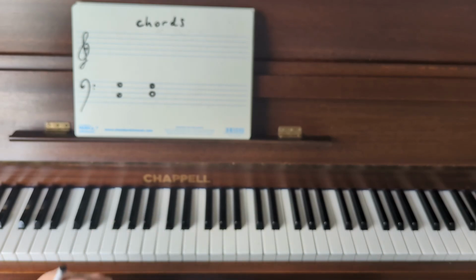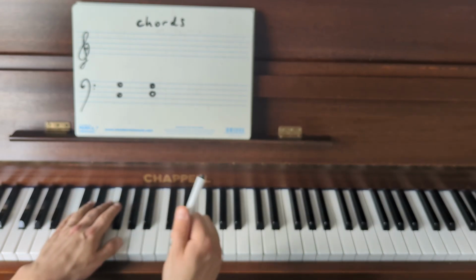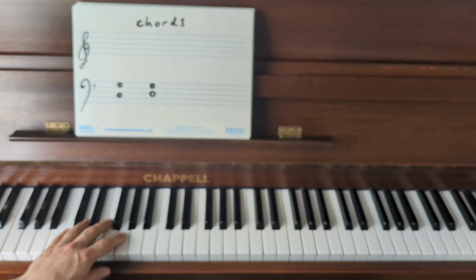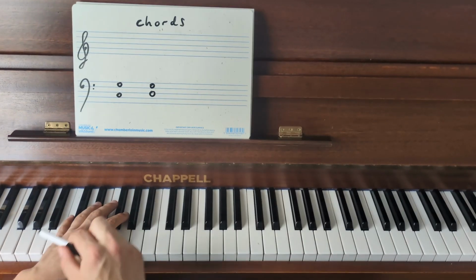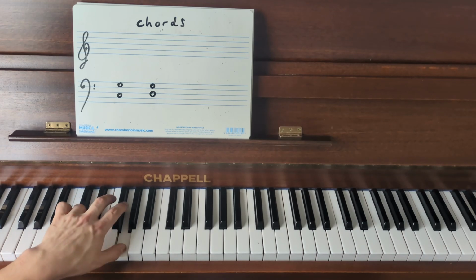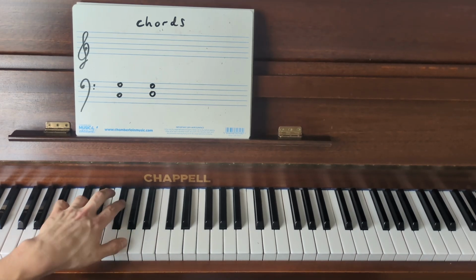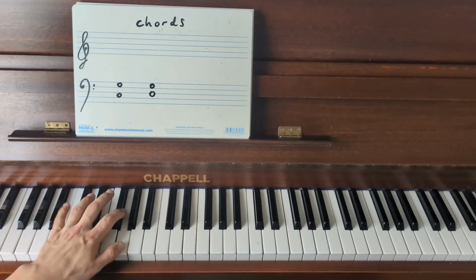Excellent. Now, as you might have guessed, we're going to practice swapping between these two chords with our left hand, C and G, to D and G, making sure we're holding them for the correct note length. Let's play that together after 4. 1, 2, 3, 4. To D and G, 3, back to C and G, 3, 4, D and G. One more time.